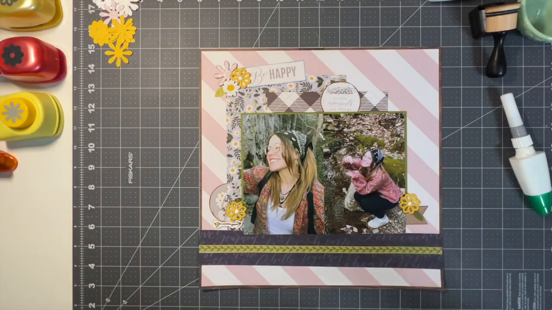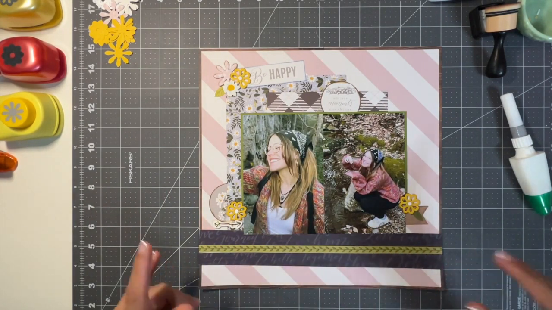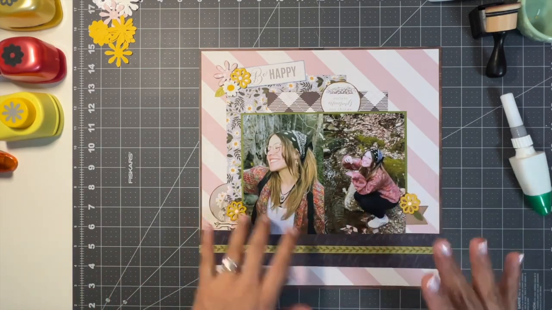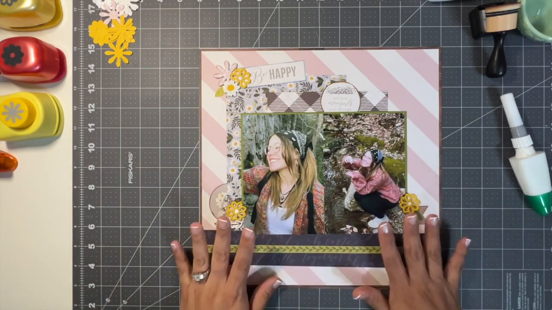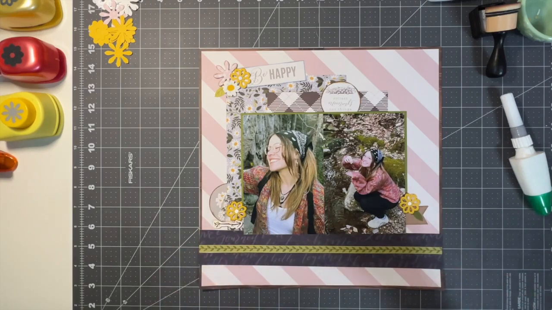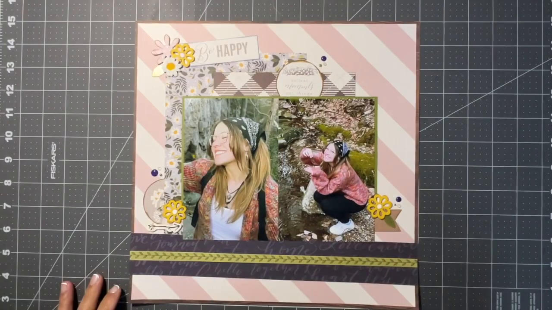So I hope this has inspired you. Get those tools out, guys. Since I'm kind of on a roll with this one, and I know I have accompanying photos, I'm going to go ahead and keep working.